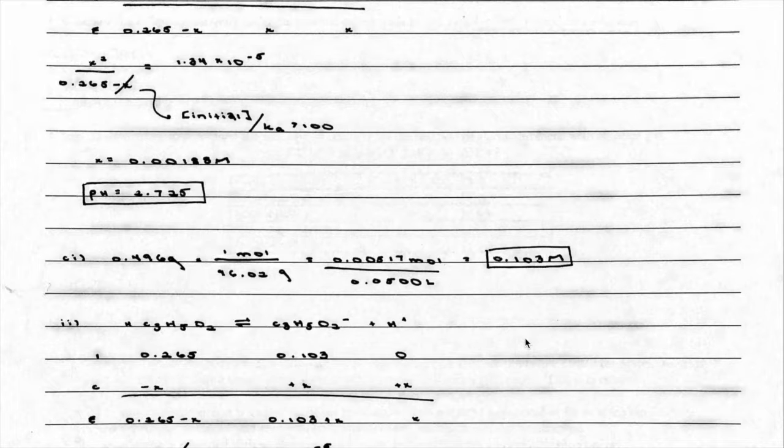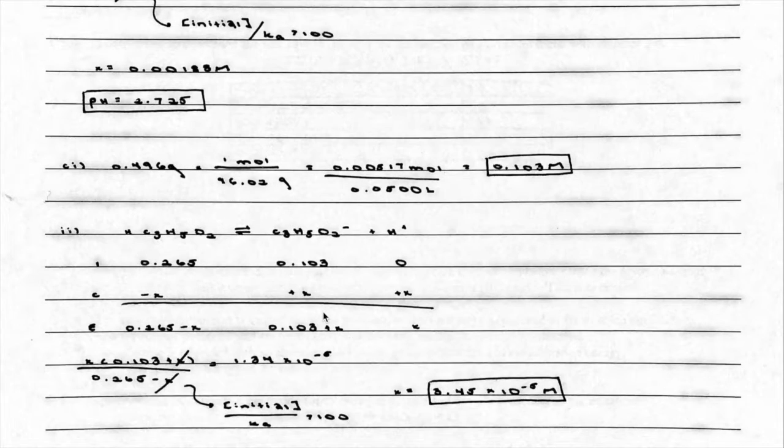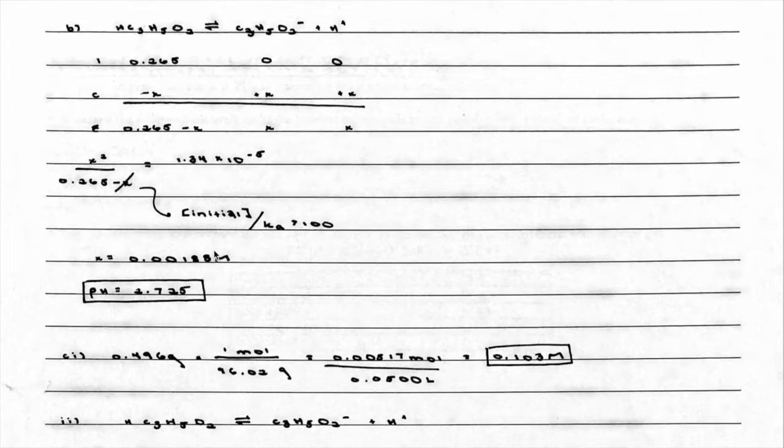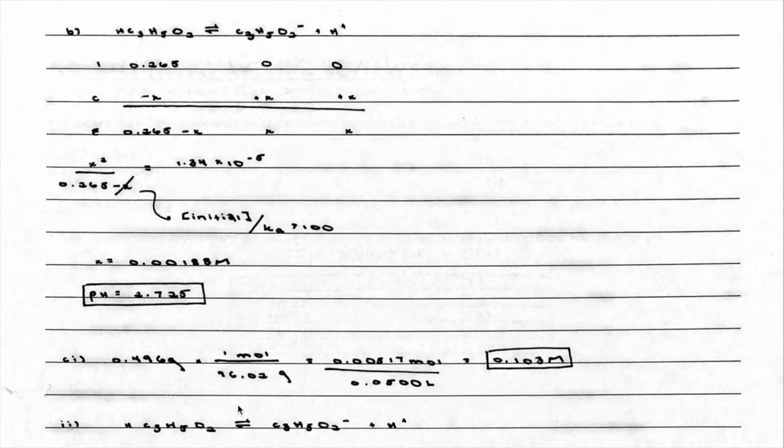In II, okay, now it says determine the concentration of H plus. So it's just like what I did in B, except now I have an initial concentration of my C3H5O2 minus, which is what I calculated in C I. So I've got initial values for those. My change is still going to be X, so minus X, plus X, plus X. Since this is still 0, that's how I know this needs to be plus.